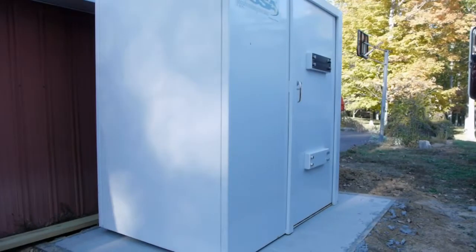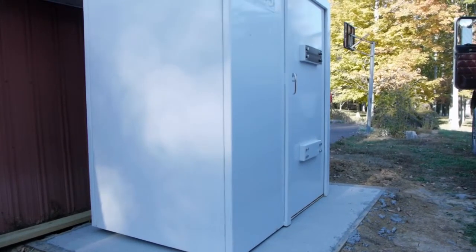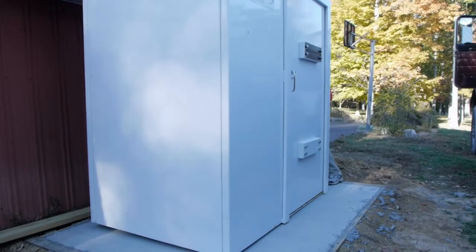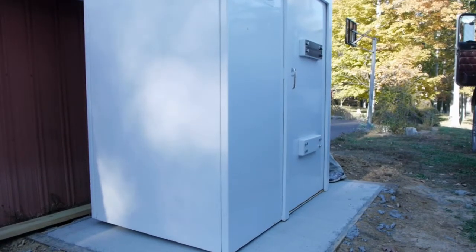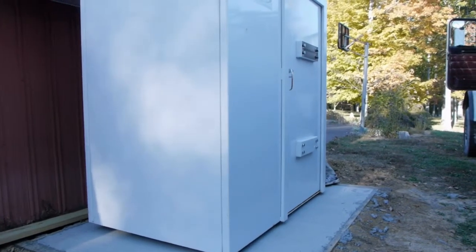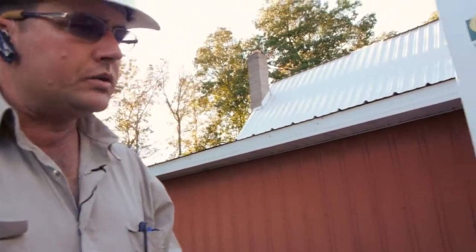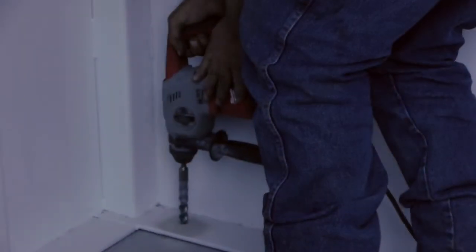Big thing is embedment is critical. The shelter has to be centered on the slab in order to maintain stability for overturning. So we'll go through and drill the holes out, and then we'll make sure to get the debris out of the hole.